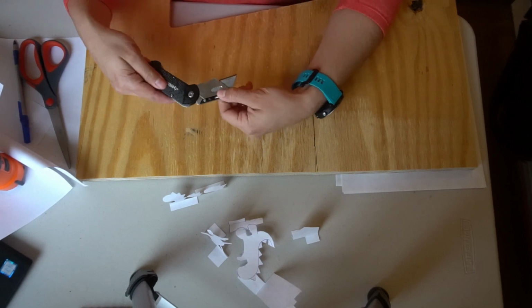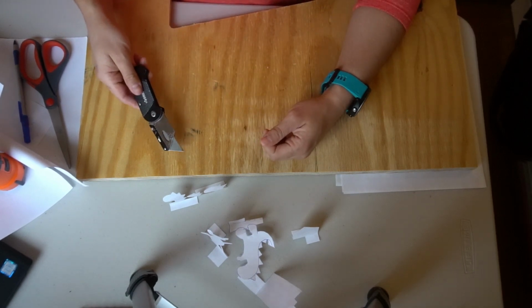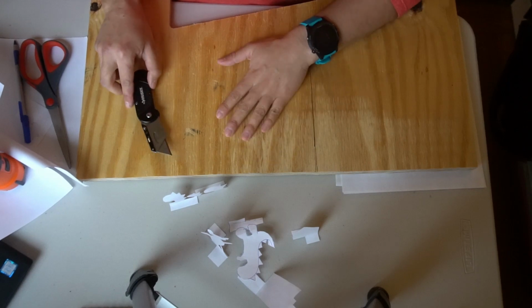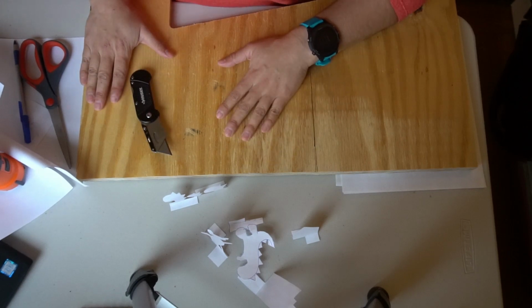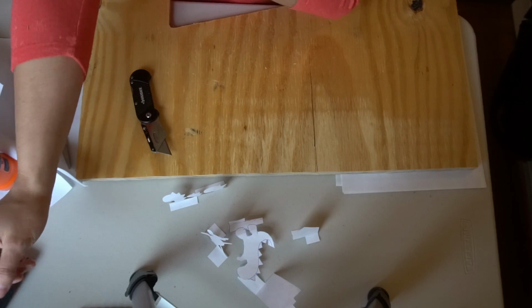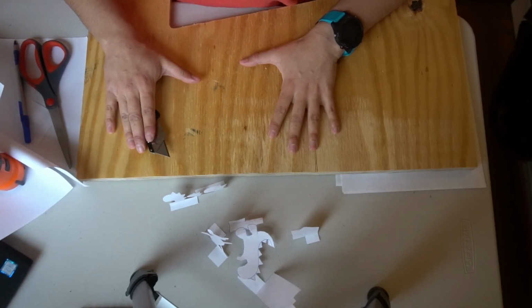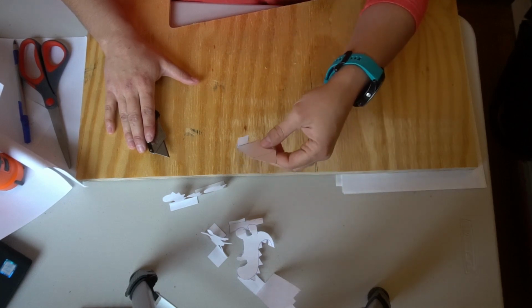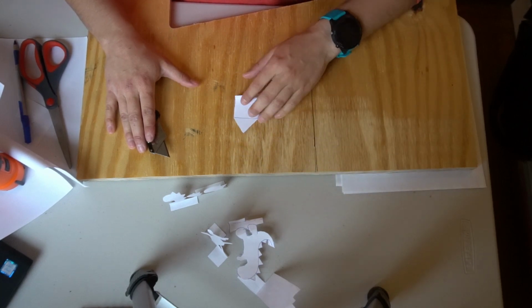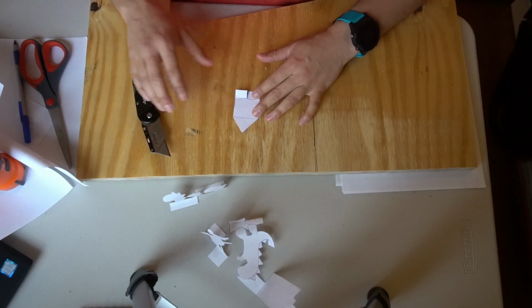This is a utility knife rather than an X-Acto knife, but it's going to work pretty well, and I don't have a good cutting surface, so I'm just going to use this spare piece of wood that I have. If you have a cutting mat, that is going to work best. But remember, you should only be doing this if you have adult supervision and adult permission. Okay, so let's go back to my house. This is a pretty cool house, but I think if it had a door and windows, it might be cooler.